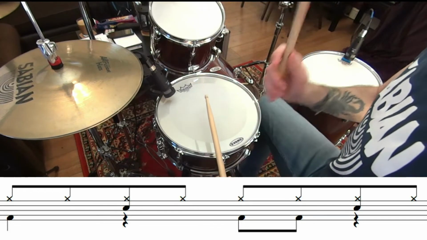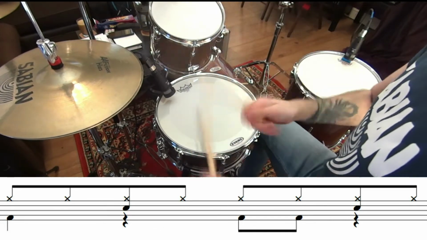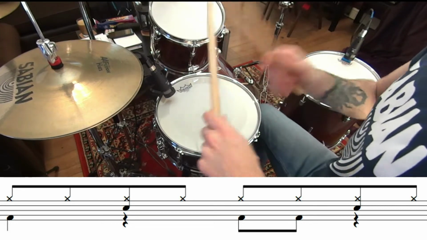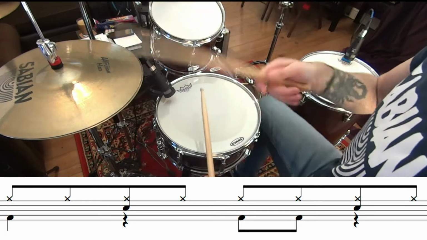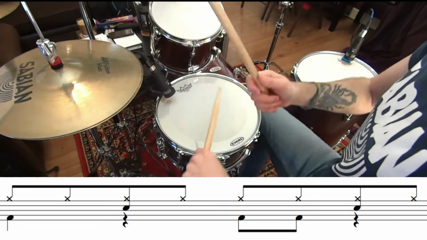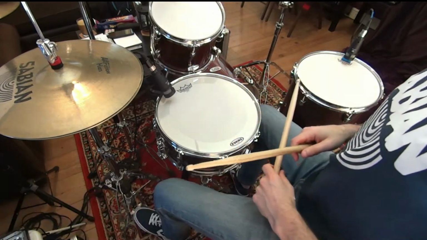Let's just have a look at the framework for the 16th notes to be applied to with the rhythm. This is how it sounds. So we're now playing a basic groove in 4/4 time. Let's now apply a 16th note on the snare drum to change the feel of that groove.